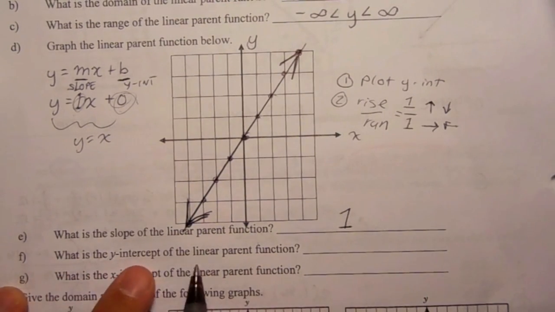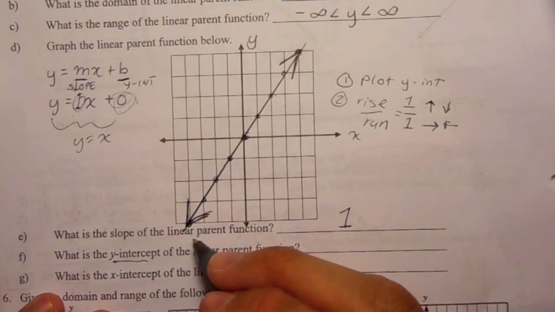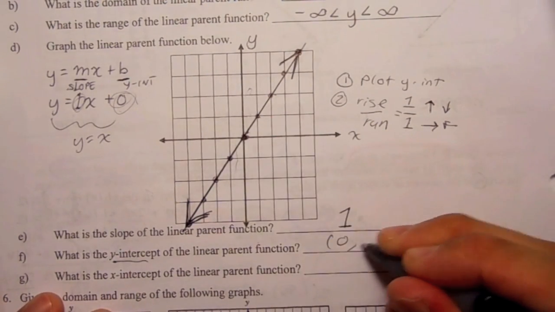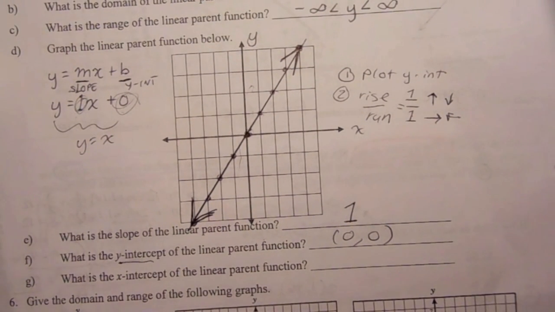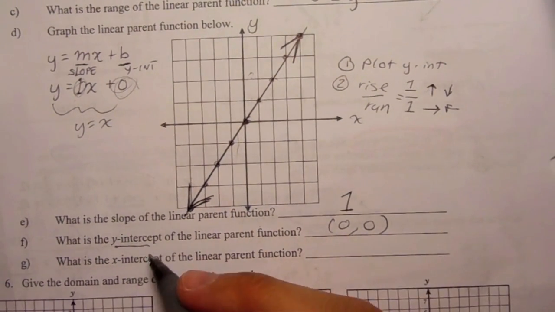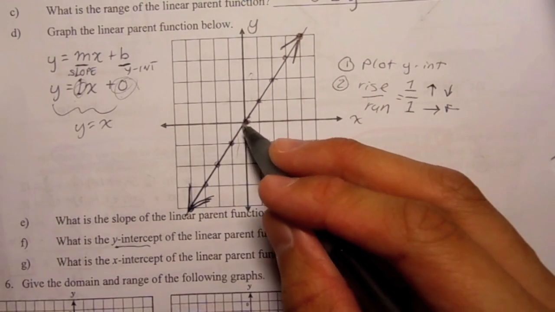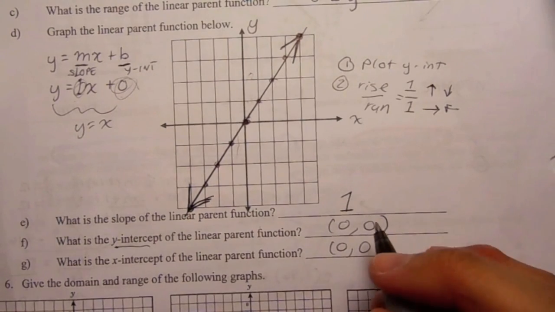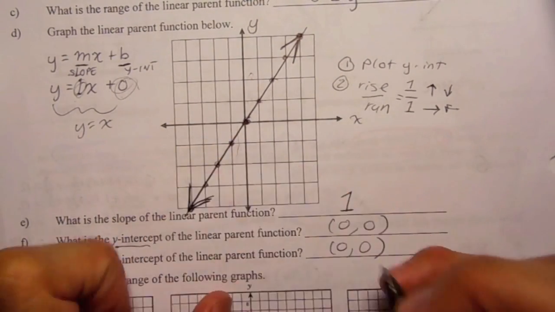This one says, what is the y-intercept of the linear parent function? Y-intercept, remember, is where your line crosses the y-axis. And it happens to be at 0, 0. Remember, your y-intercept or your x-intercept, those are actual ordered pairs. Those are actual points, so listed as an ordered pair. So the x-intercept, or where my graph crosses the x-axis, that is also at 0, 0. Do not freak out. They can be the same, right? But the only time it's the same is when it's at the origin.